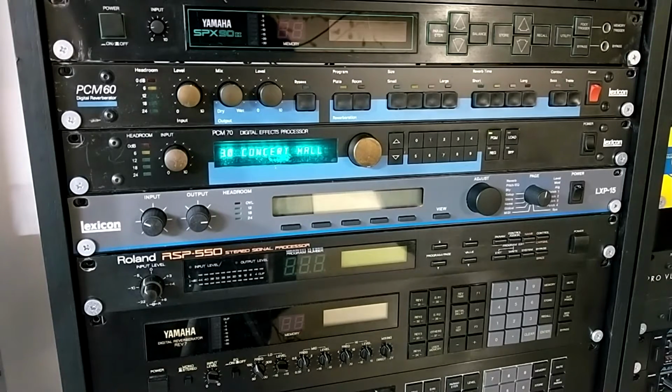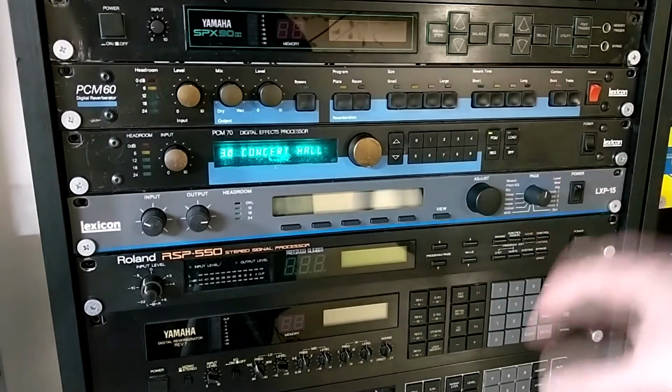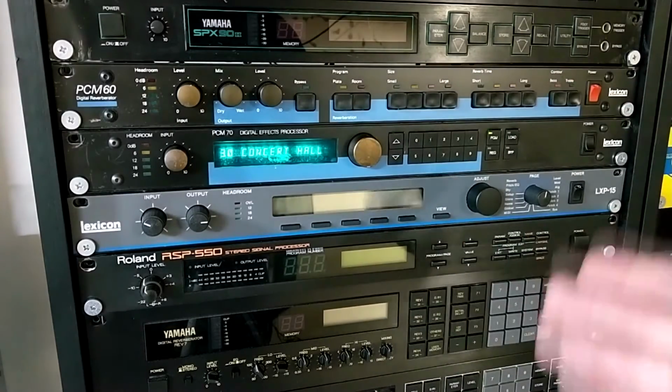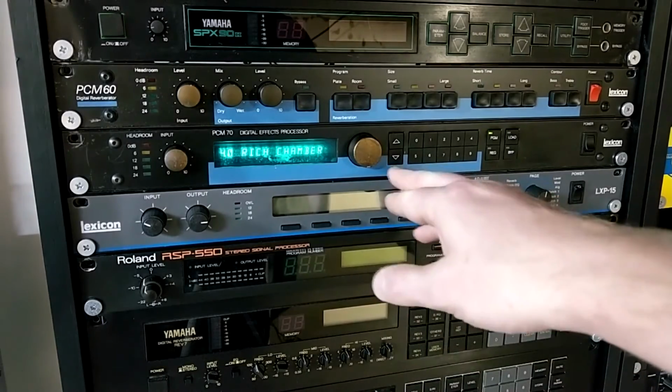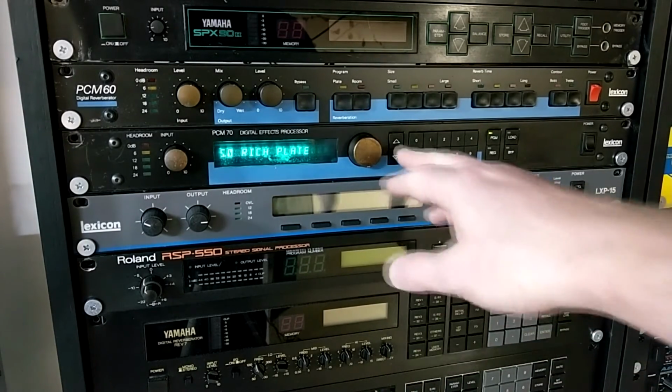So while I have it on here on the bench before we take it away, version 2.0, there are some very well-liked presets. 3, Concert Hall is a very good one. 4, Rich Chamber. 5.0, Rich Plate.